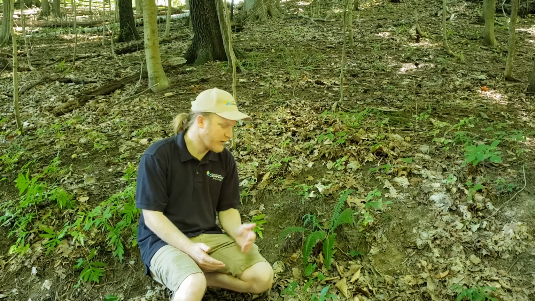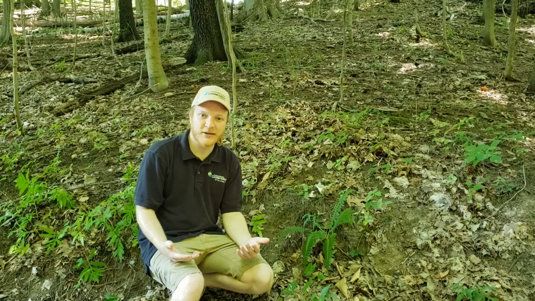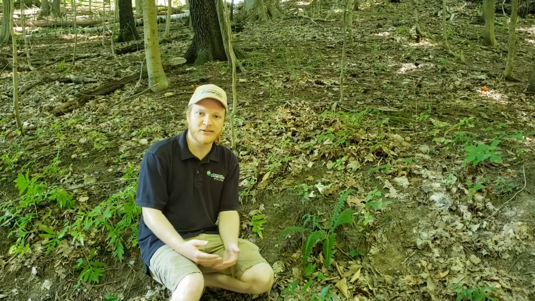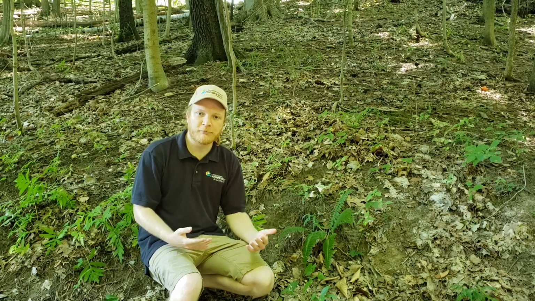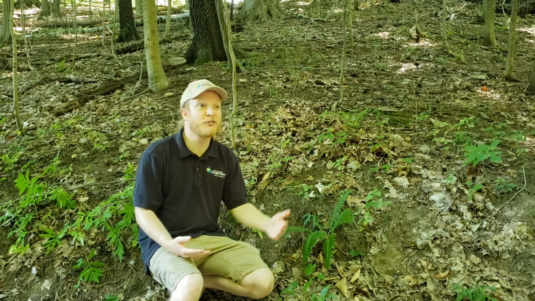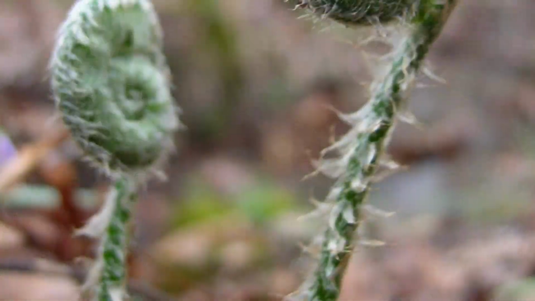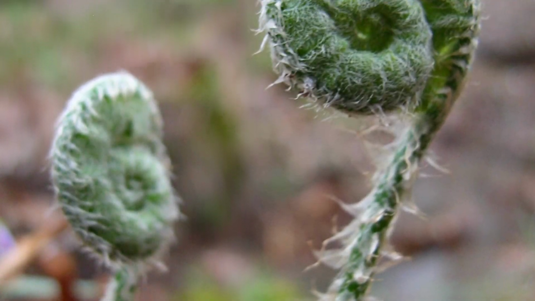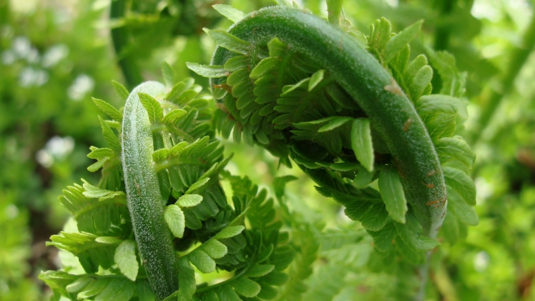Now, ferns are actually some of the oldest plants that we have in our forest. They've been around for millions and millions of years. Some of them were actually even around in the time of dinosaurs, though they would have looked much different then, with some ferns actually growing as tall as trees. Fiddleheads that you can see here are the first growth of ferns and unroll and spread out to show large leafy fronds.